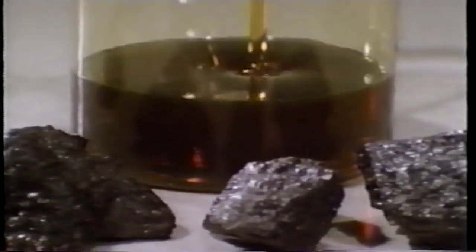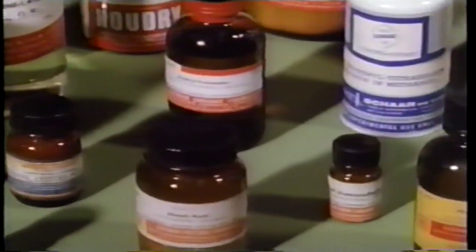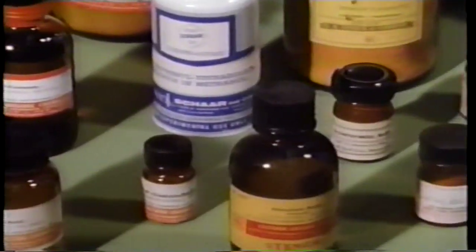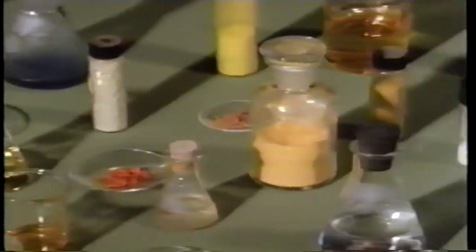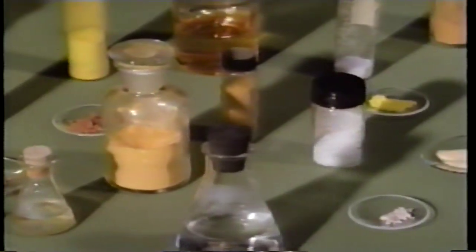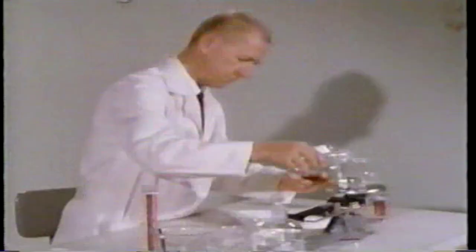This is oil, the way it comes out of the ground. Most of it is used in fuels, but chemists take oil like this and change its chemical composition to make thousands of new organic compounds. The preparation of a new chemical compound from an existing compound is called synthesis.